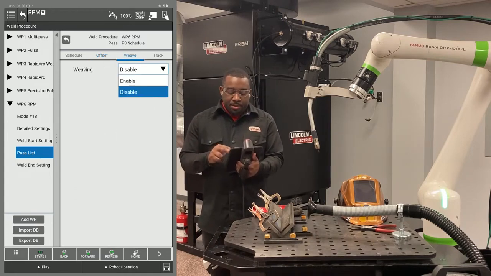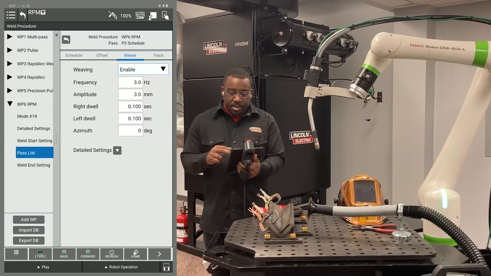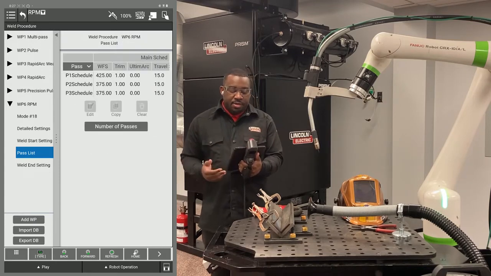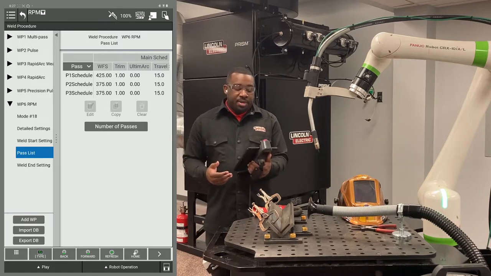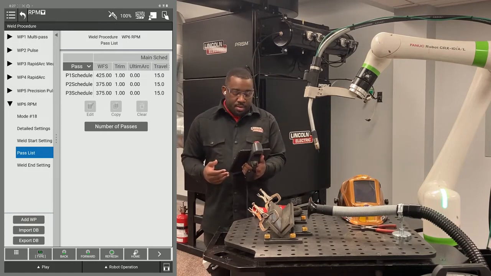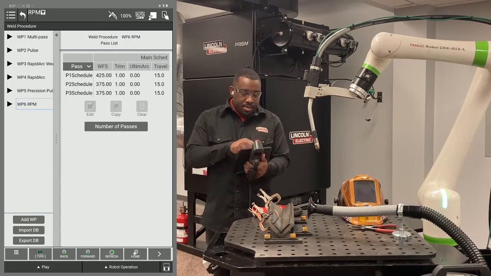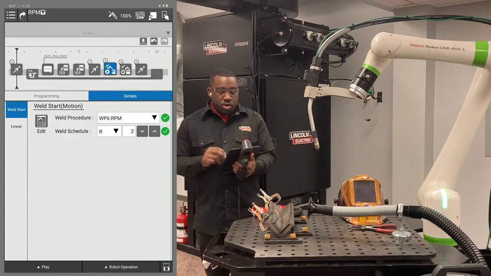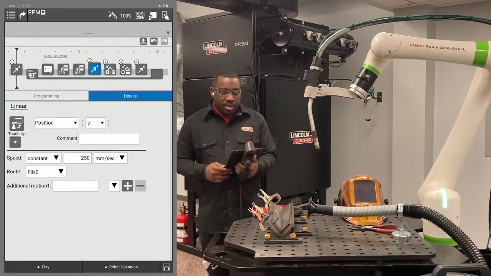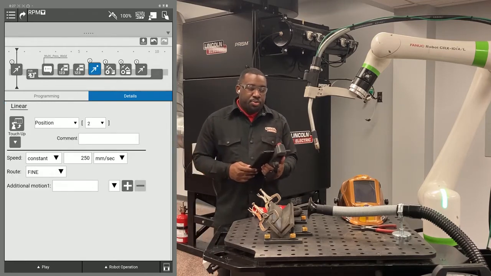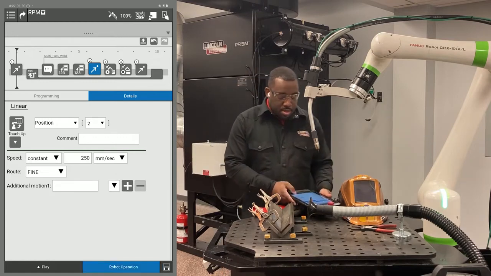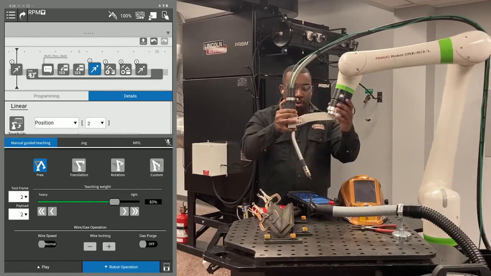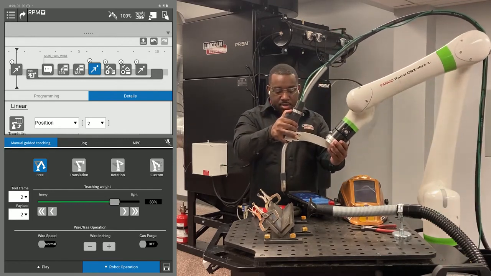Weave tab, I'm going to enable my weave again. Tracking is still going to be none. So I'm doing 3 passes for this training. You guys put in as many passes as you would need. After you're done with that, you're going to hit the arrow to go back to your program. You're going to touch up points 2, 3, 4, and 5. So point 2 will be your approach point to your weld.